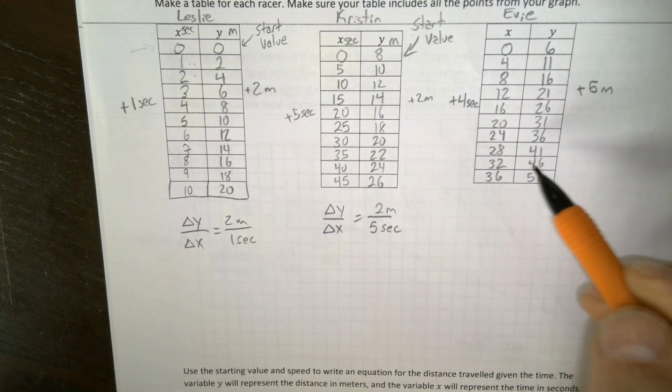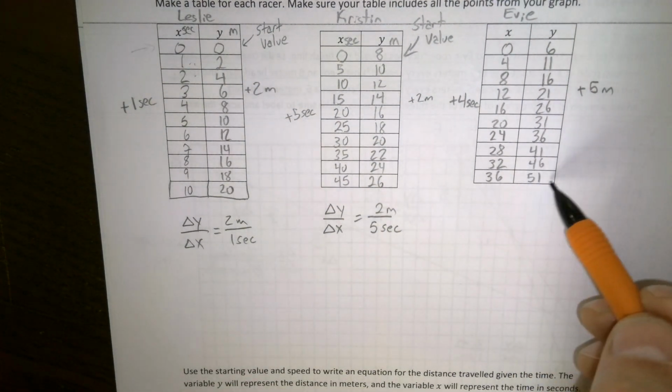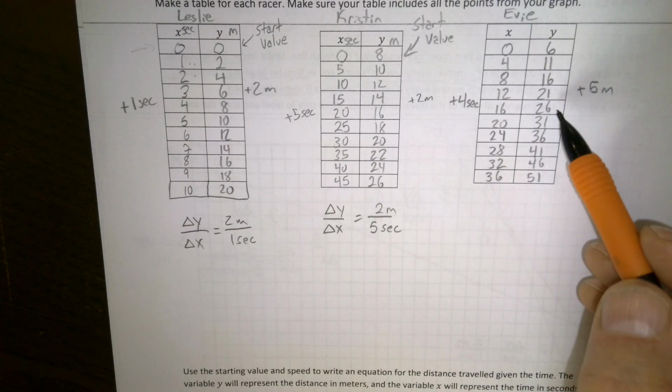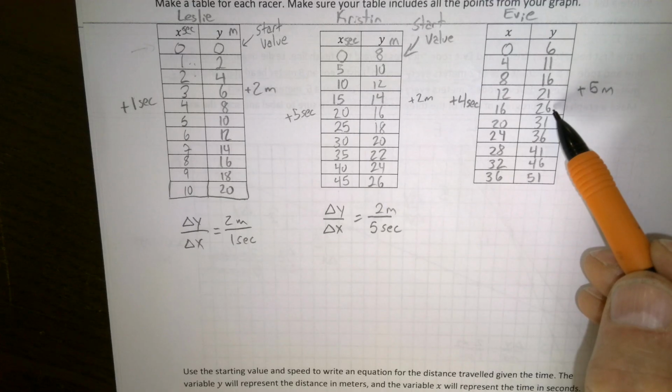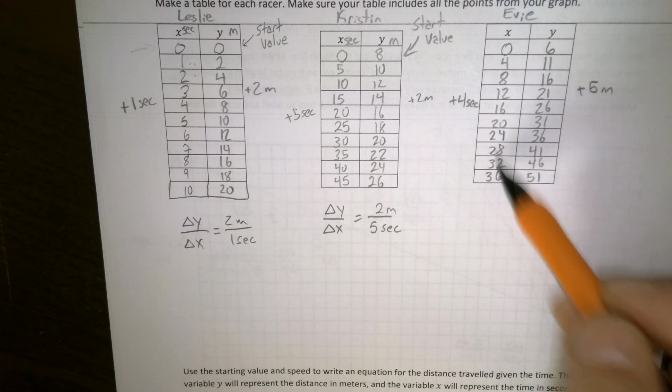Once again, these values go off the graph. Like this point here is off the graph. And actually, all of these points are off the graph because the graph doesn't go higher than 22. So even though the x values are there, the y values are not.